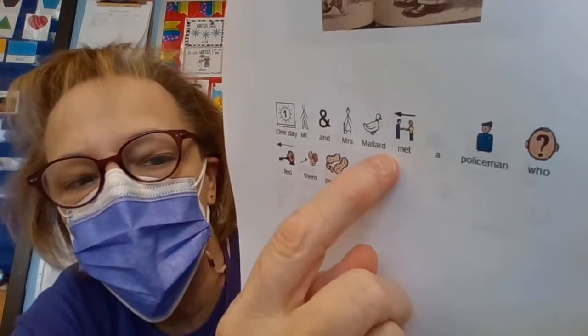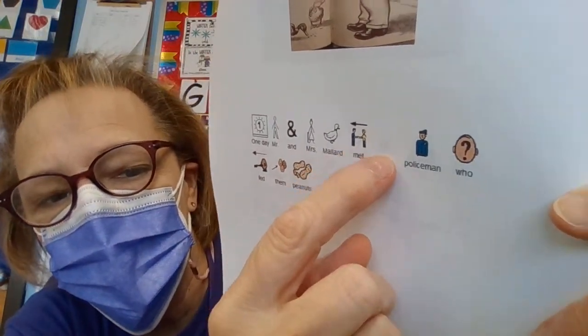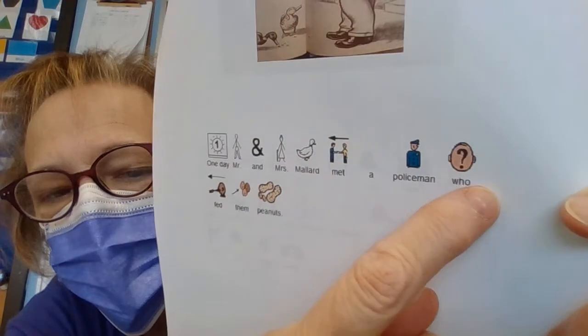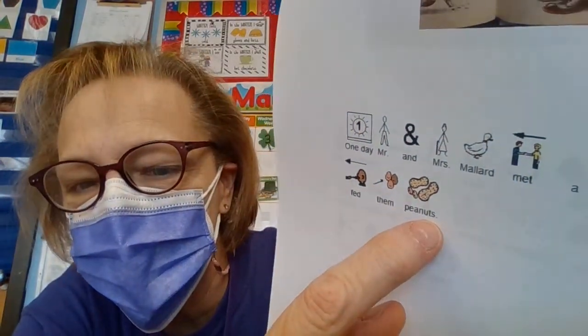One day, Mr. and Mrs. Mallard met a policeman who fed them peanuts. Hope they don't have any peanut allergies. I didn't realize ducks like peanuts. You learn something new every day. I know the birdseed I have has some nuts in it, and the squirrels like them and stuff.